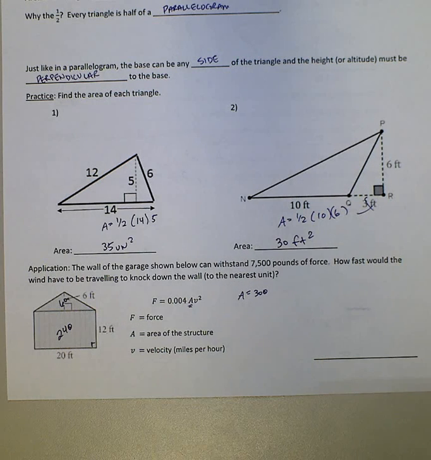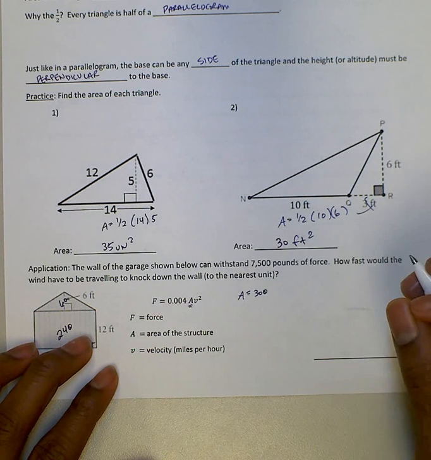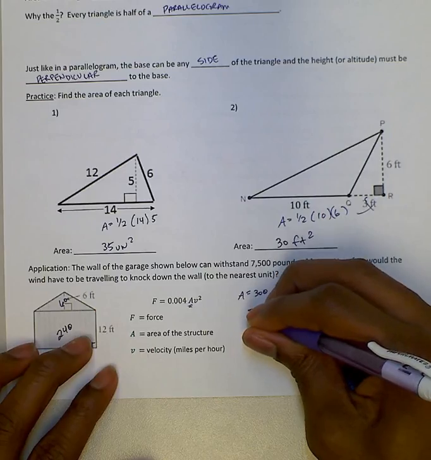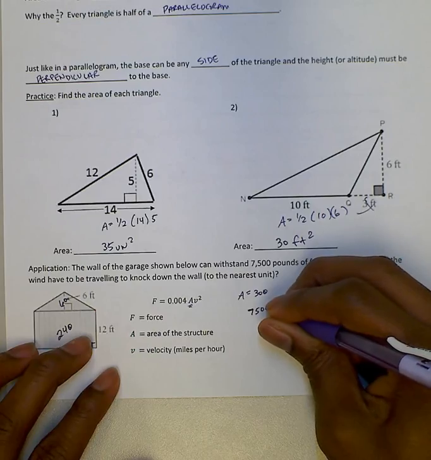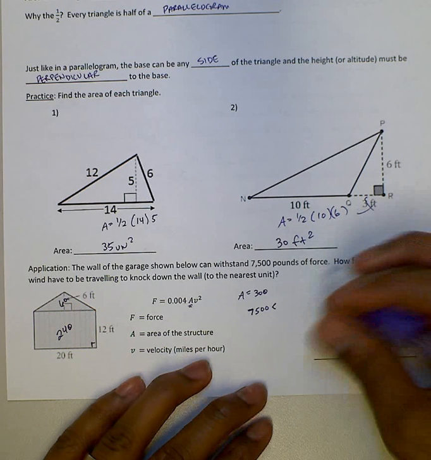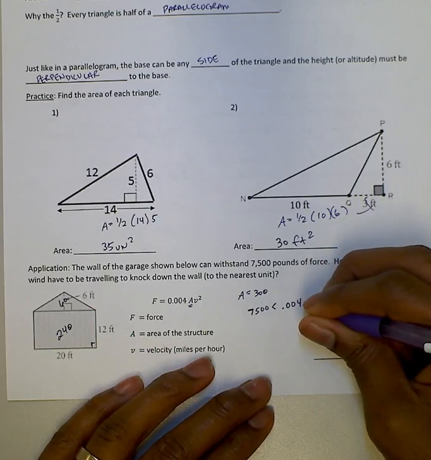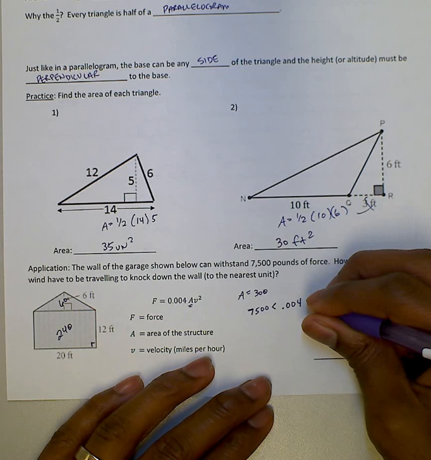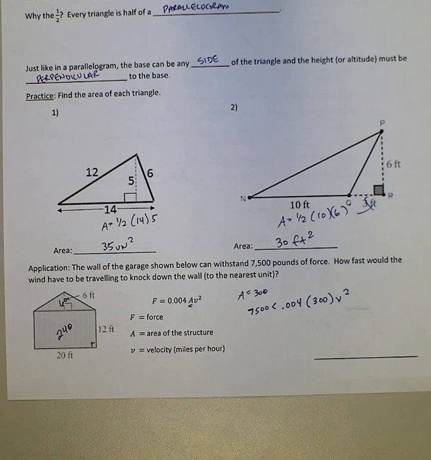And now the rest of it is just being able to use an equation and make it make sense. So we know that this thing can withstand 7,500 pounds. Okay, and in order to knock this thing down, the other side of the equation has to be greater than 7,500. So we have 0.004, our area is 300, times v squared. So we're really finding v squared here.